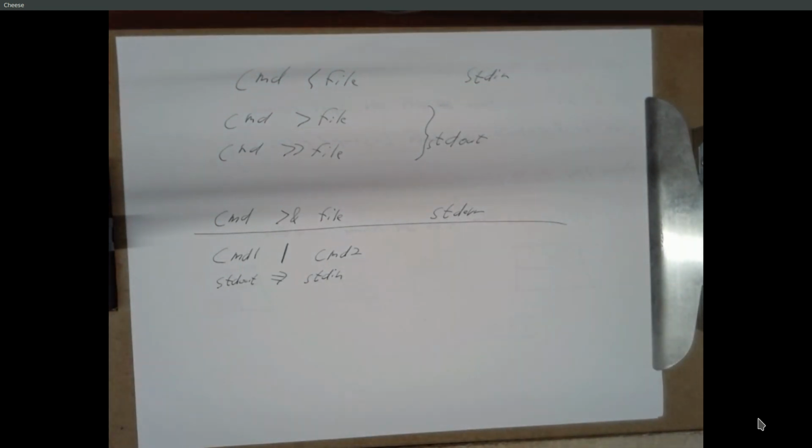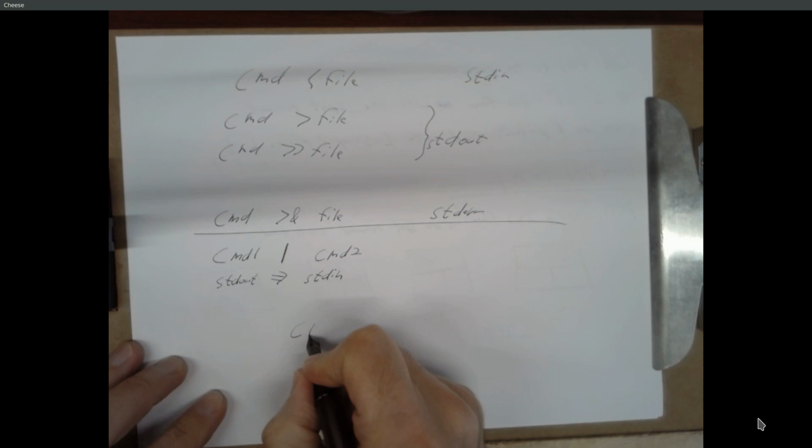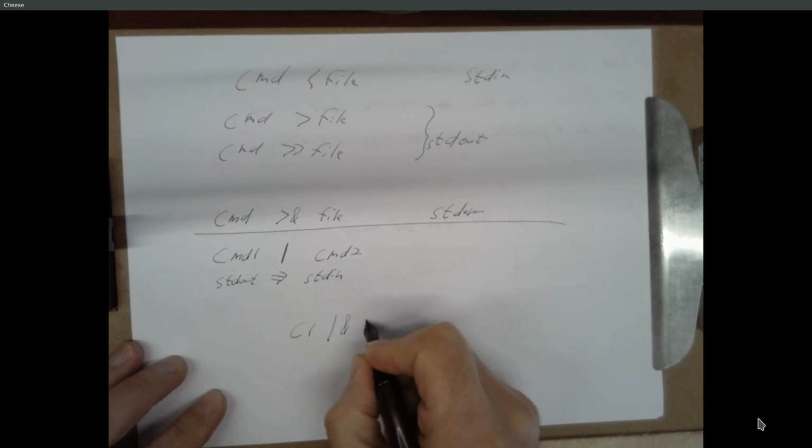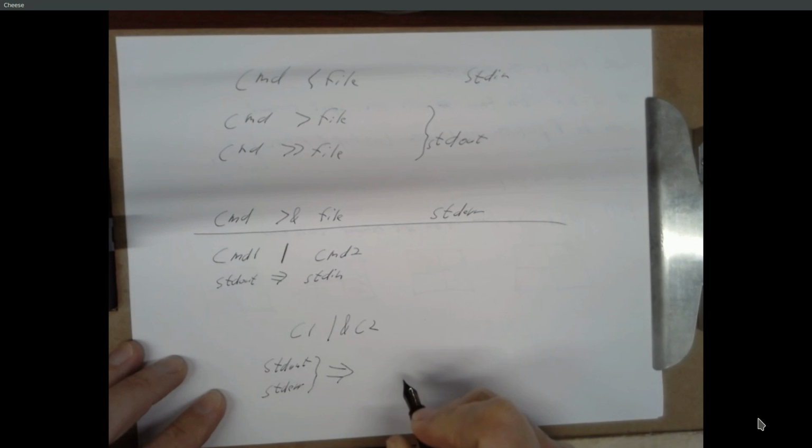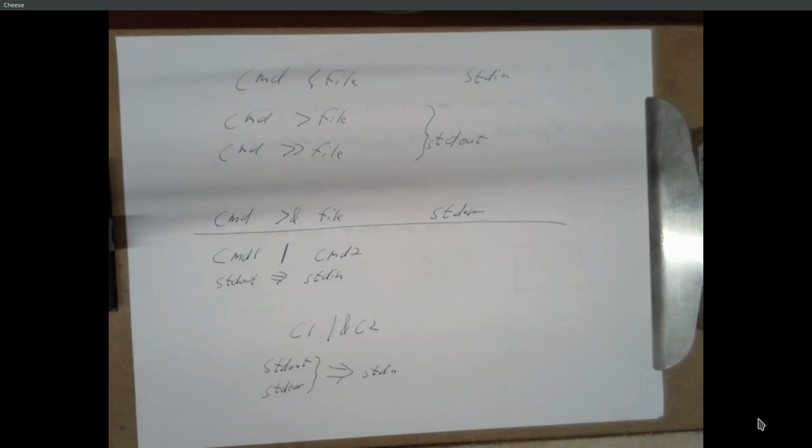So pipe connects standard out to standard in. And with an ampersand, both standard out and standard error get connected to standard in.